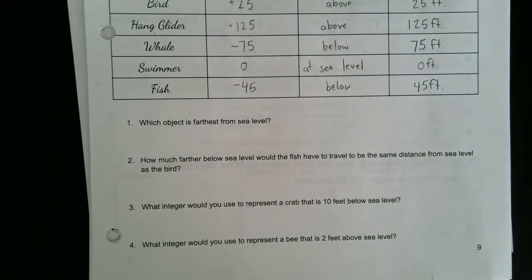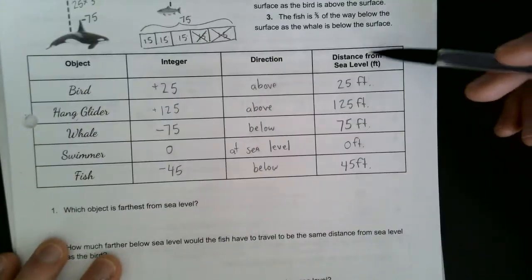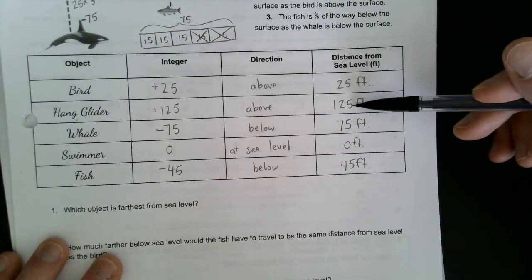Which object is farthest from sea level? Farthest, so look at distance. Farthest from sea level would be the hang glider.